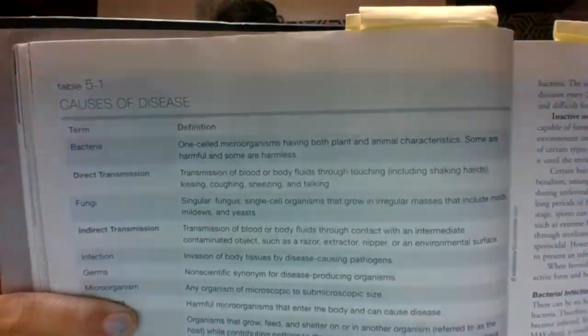Okay, so you have causes of disease here. Hopefully you guys can see that. You have the little diseases here. Let's go ahead and read these for you guys.